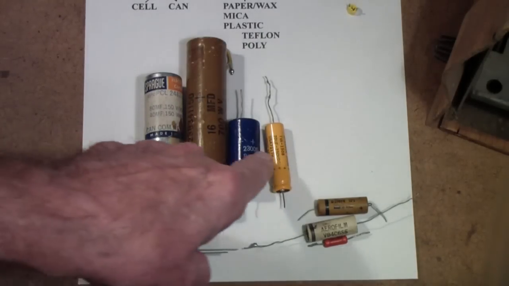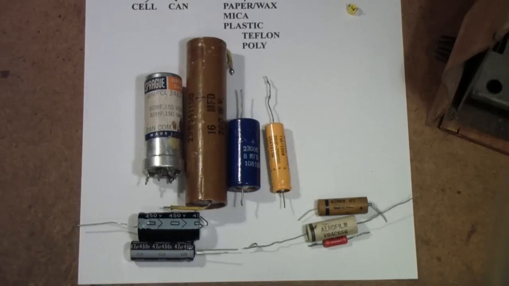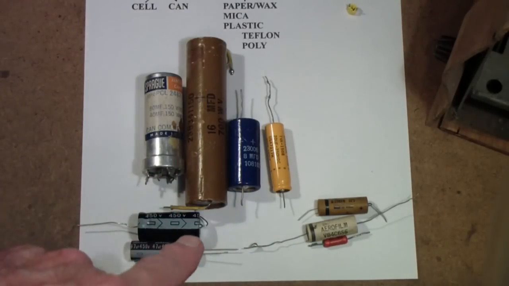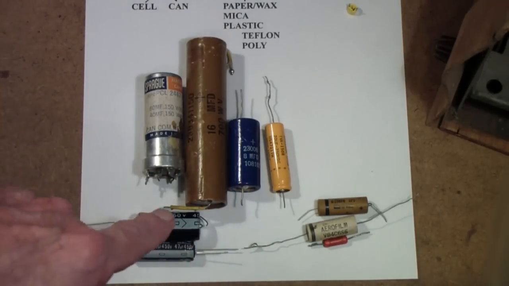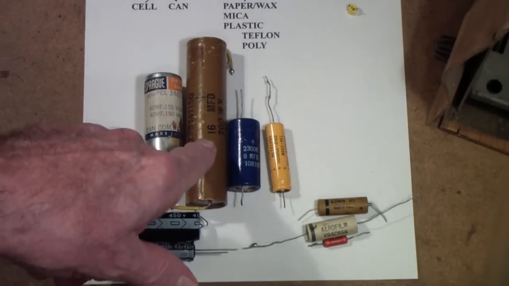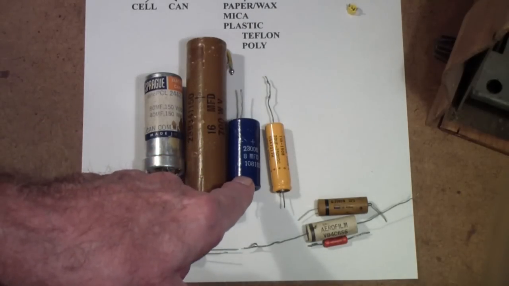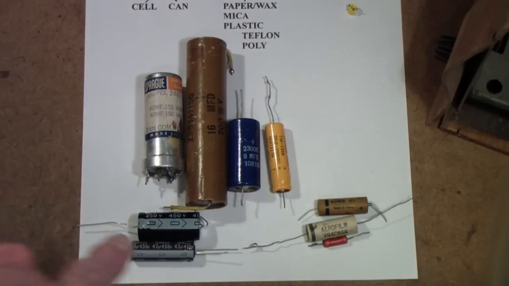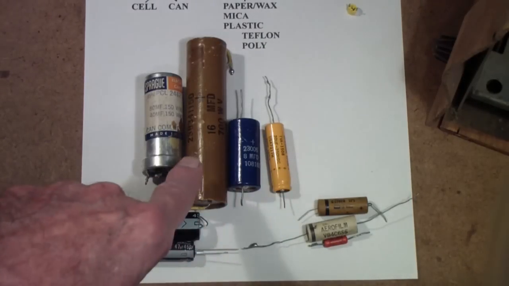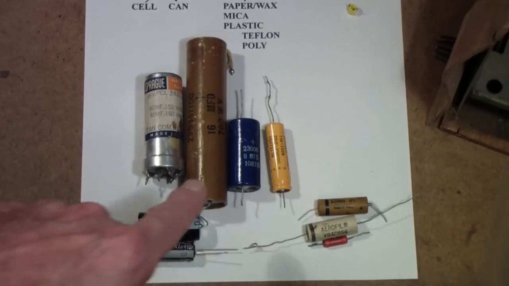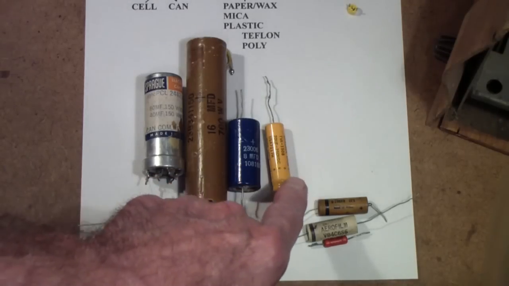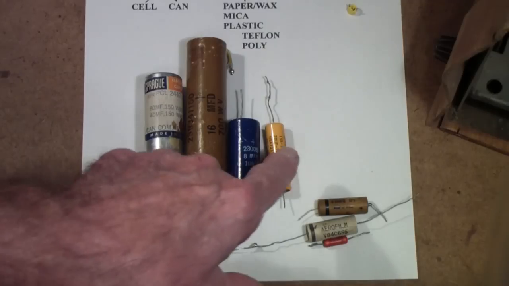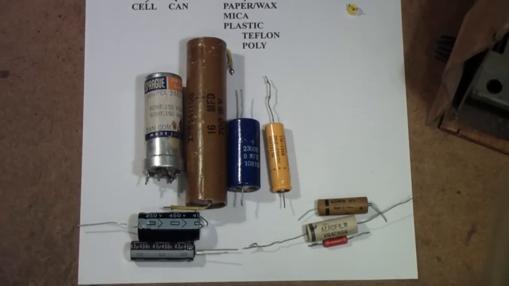Down here are 4 electrolytic capacitors, and I did this deliberately to show you that you can't tell the capacity of the capacitor from its size. This is a 16 microfarad, this is an 8 microfarad, and this is a 20 microfarad. So the smallest one has the highest capacity of these 3. You also can't tell a capacitor by its color. It can have all sorts of different colors. Different manufacturers used different techniques.